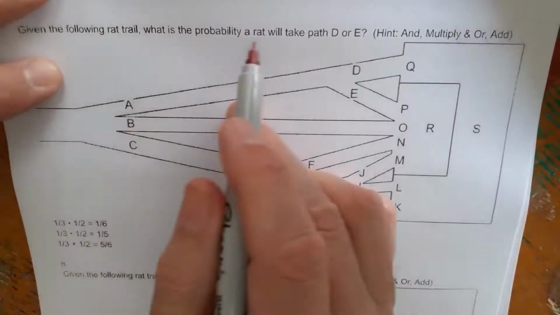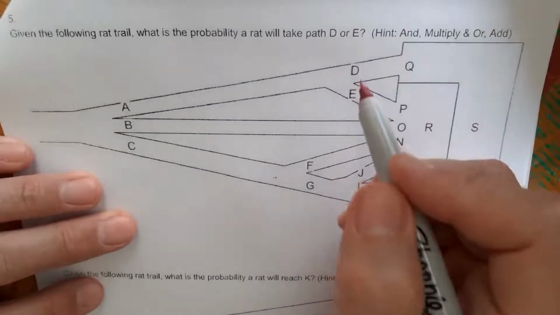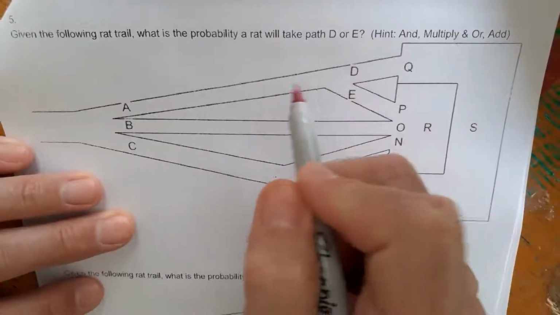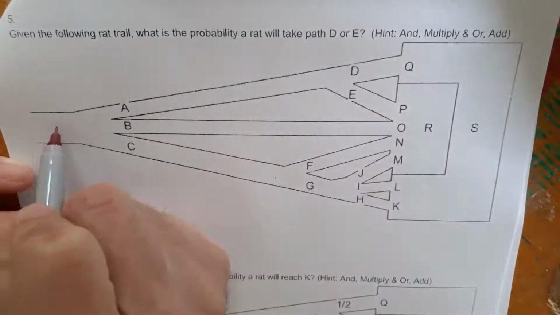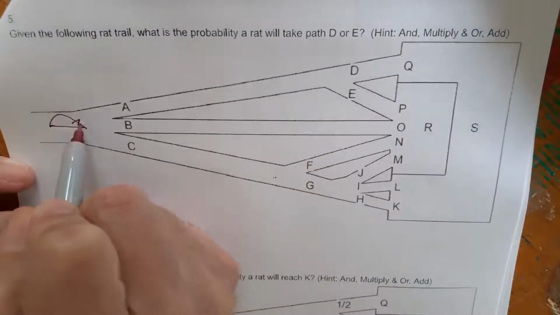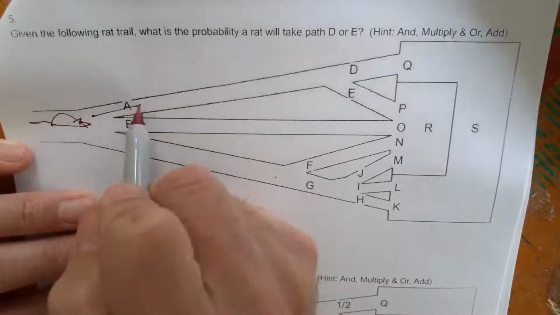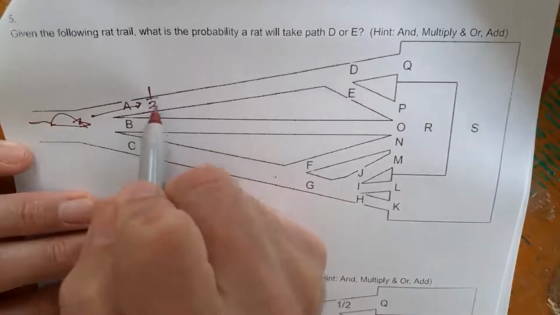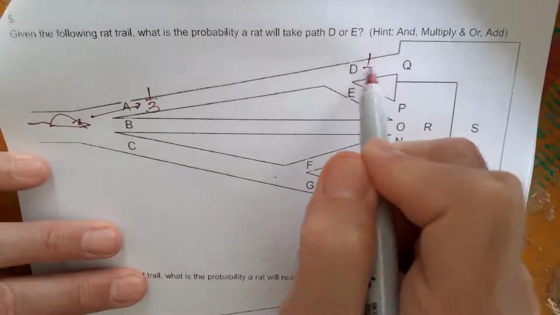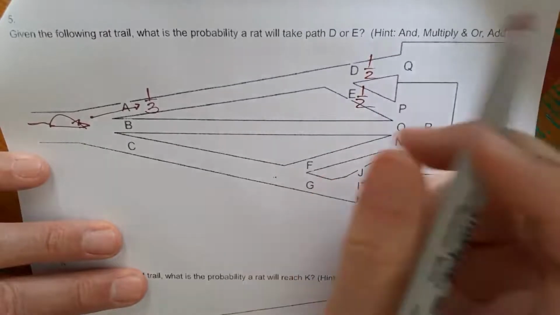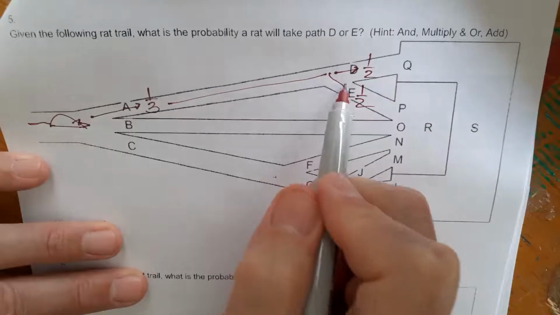Given the following rat trail, what is the probability a rat will take path D or E? Now, here's D or E, but it's not telling us the rat is here. So the rat hasn't taken A yet. So the rat is back here. The rat is going to go down A, which we said was 1/3 before. Then this one is 1/2 and 1/2. The question is, if we come down here, what's the probability of taking this one or this one?